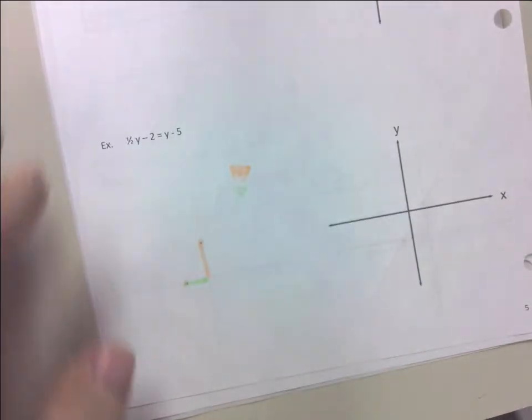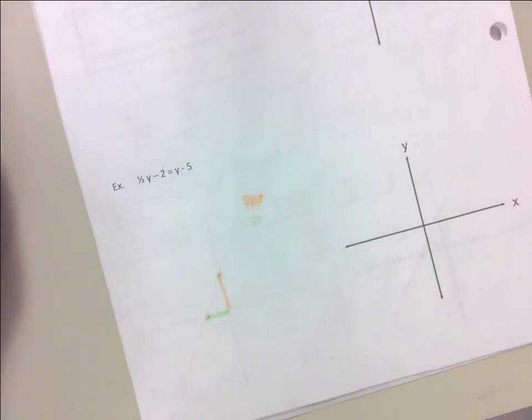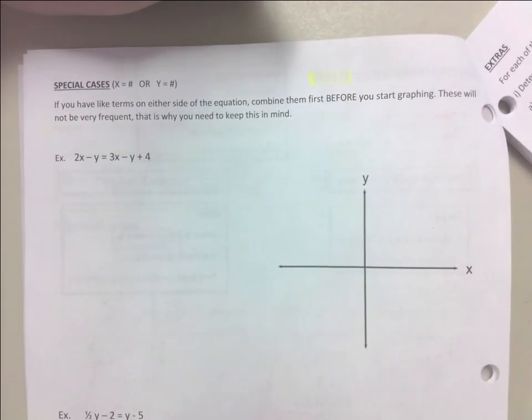I will tell you this. Should I do one at least? I'll do one at least, okay? Let's go to 5. These are the special cases.